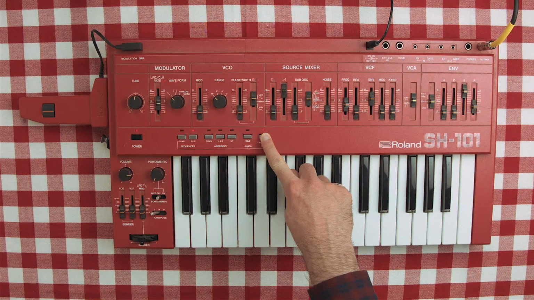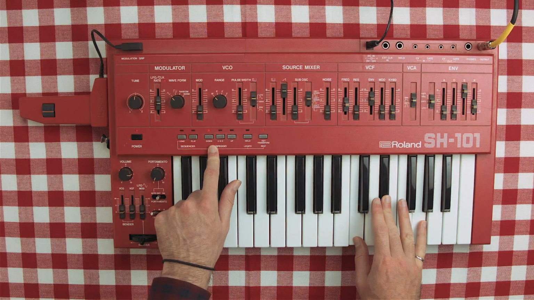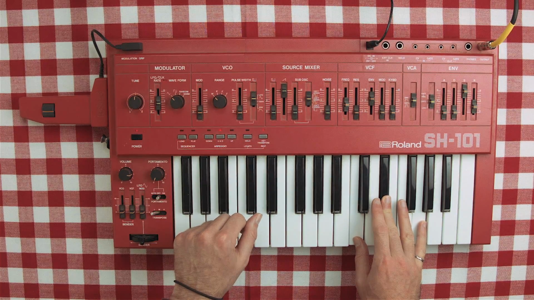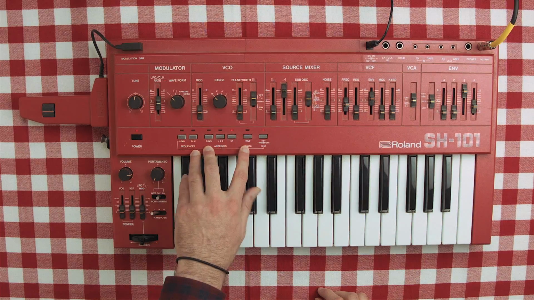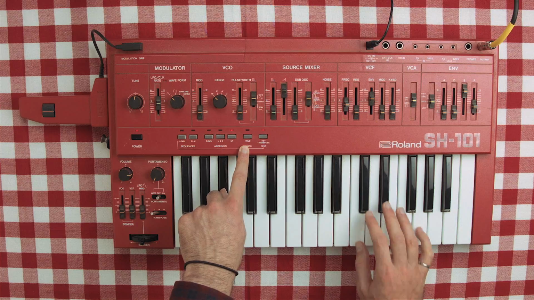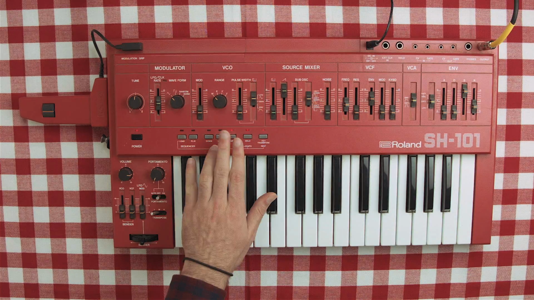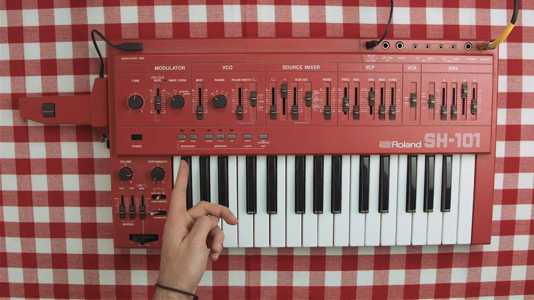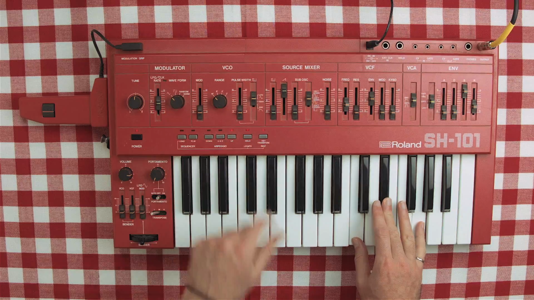Moving on to the arpeggiator, we have 3 modes: down, up, down, and up. You can also press this hold button here to hold the notes for you. And then similarly to how we did with the sequencer, you can transpose the arpeggiator once it's been held.